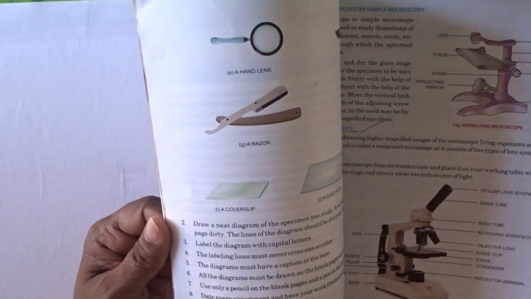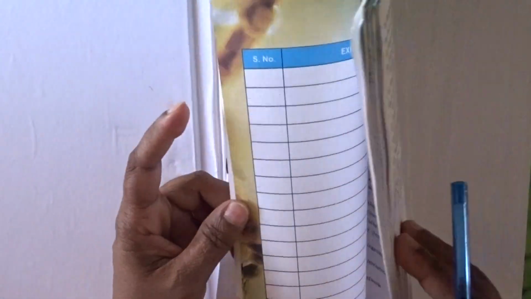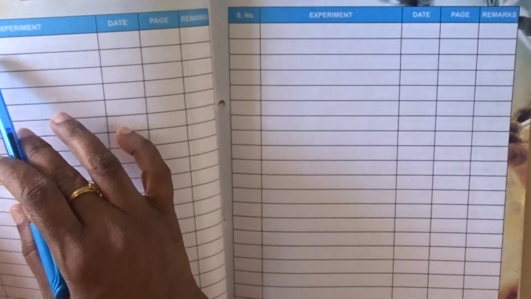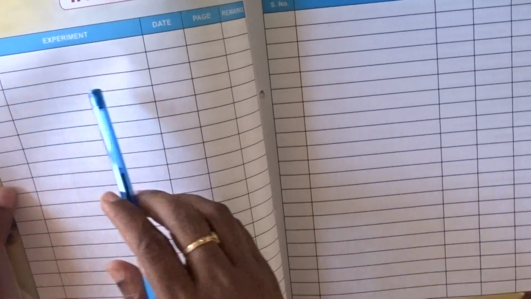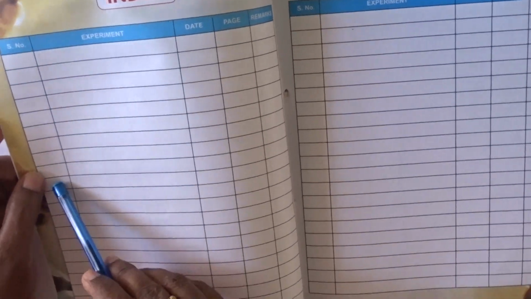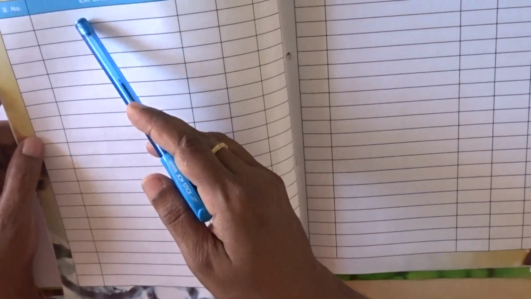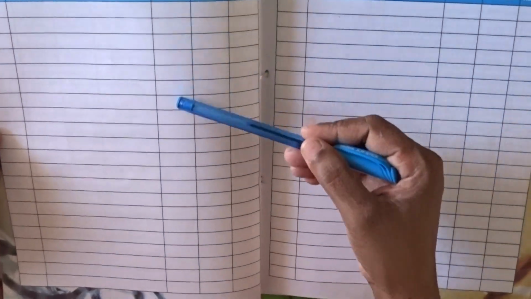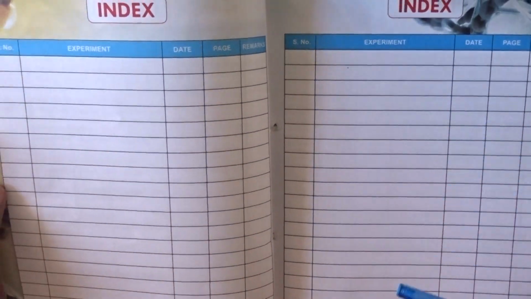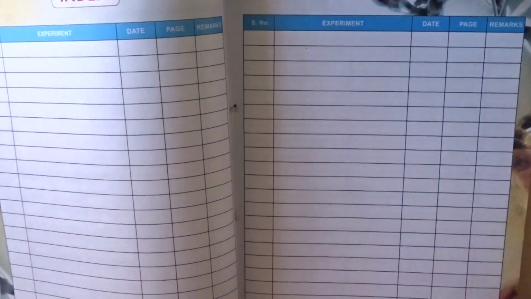If you don't have any doubt, after completing you can write the index, in which a total of 11 are there. Some chapters have two experiments, some have three. Everything you have to mention, and which date you are writing, and which page. All these things you have to write in your lab manual. I think you are clear.